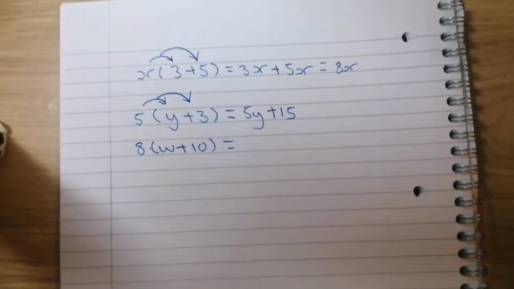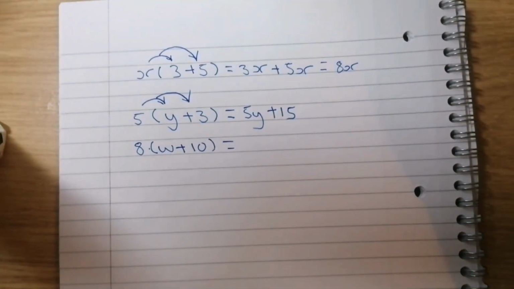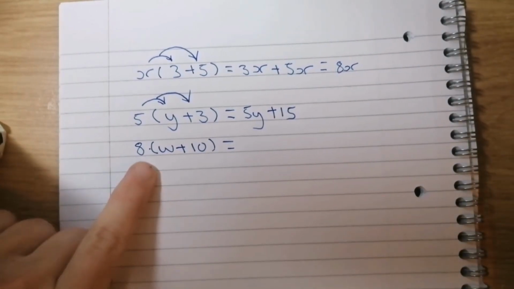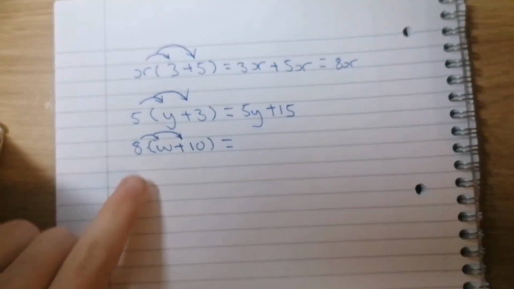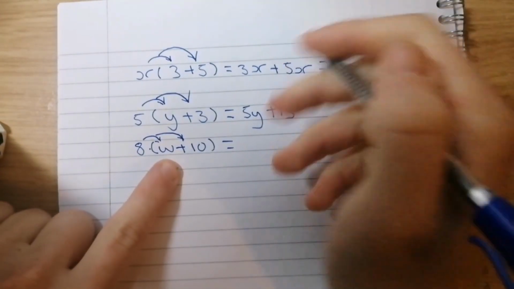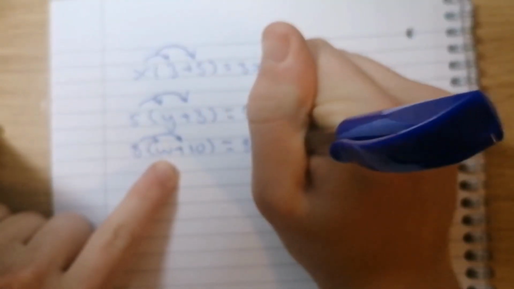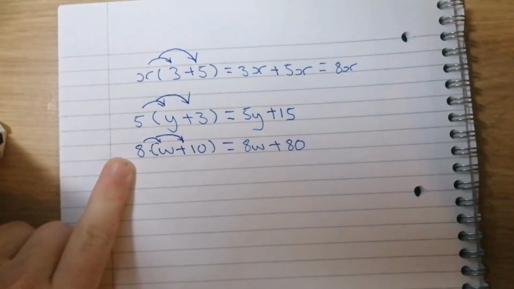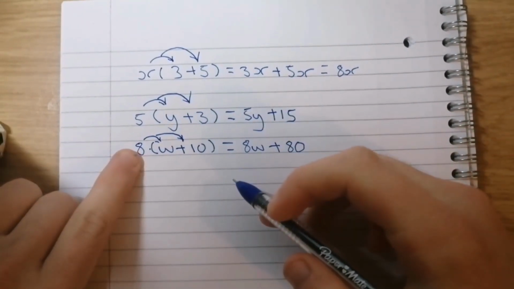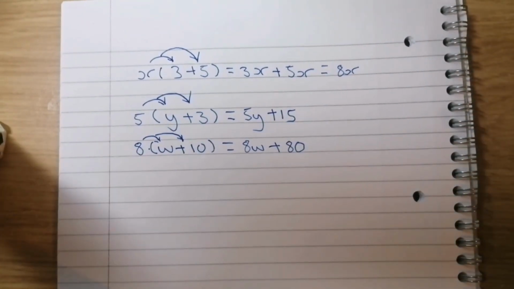Next, another question could be 8 bracket w plus 10. Okay, if you're confident with doing these brackets now, you can pause the video now and just try it out for yourself. Okay, so after doing these arrows, I can show you that 8 times w is 8w, plus 8 times 10, which is 80. So overall, you just have to times what's on the outside of the bracket onto the inside of the bracket, if that makes sense.